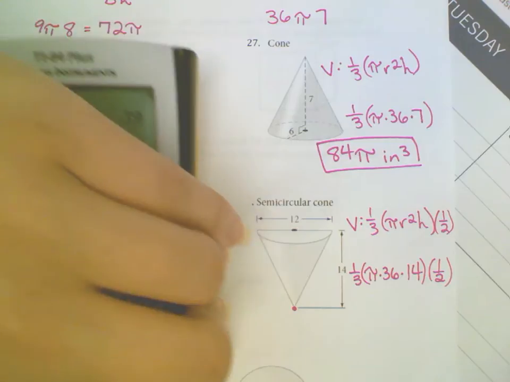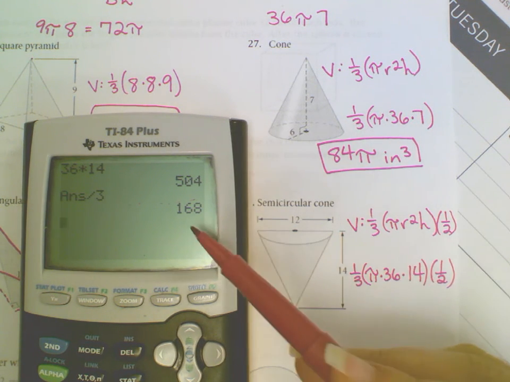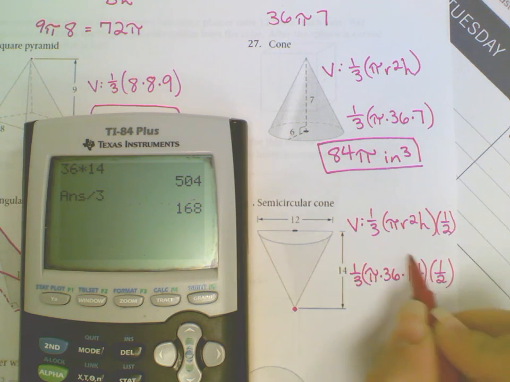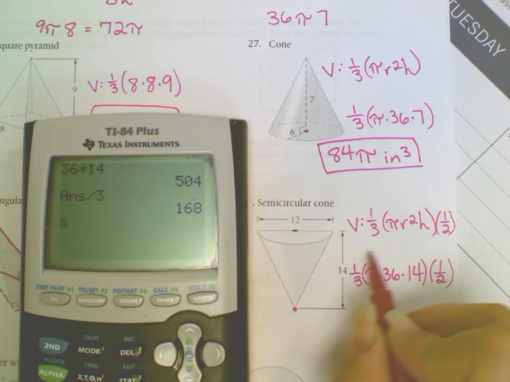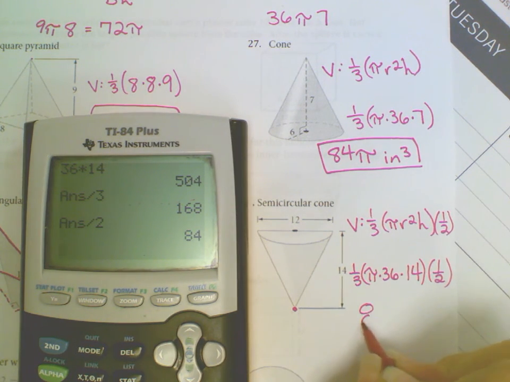So what I will do now is 36 times 14. I'll divide that by 3, which gives me 168. So that takes care of all of this. That would be the whole cone, but I only have half of a cone. So I'll divide that by 2. And I get 84 pi inches cubed.